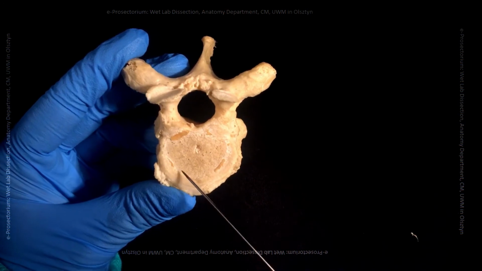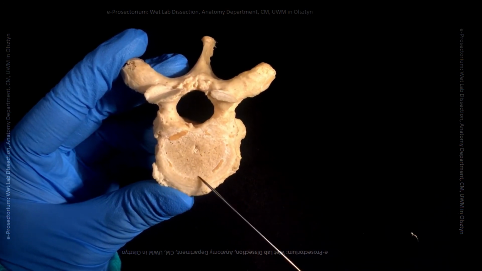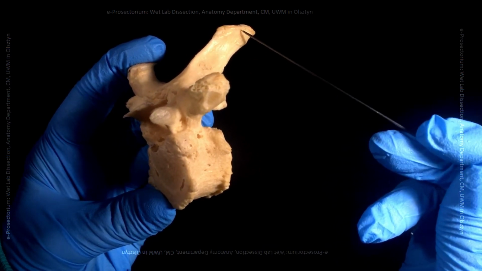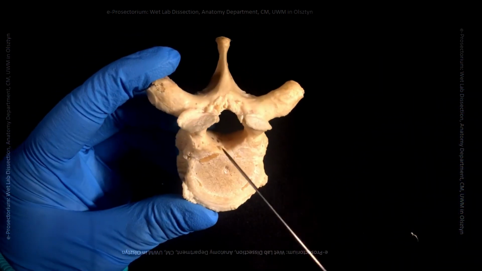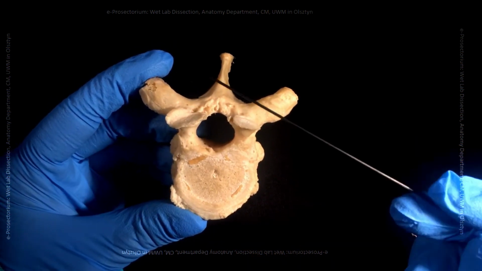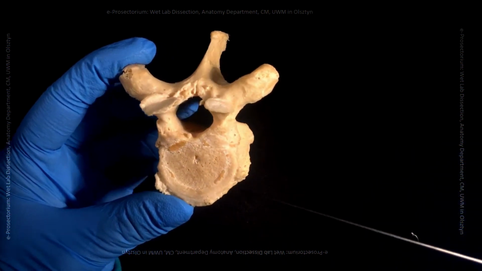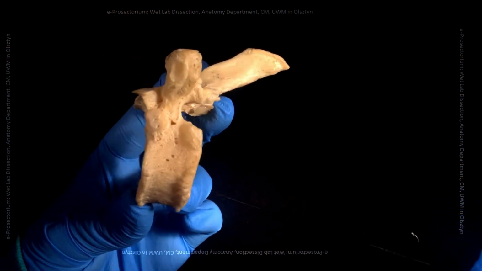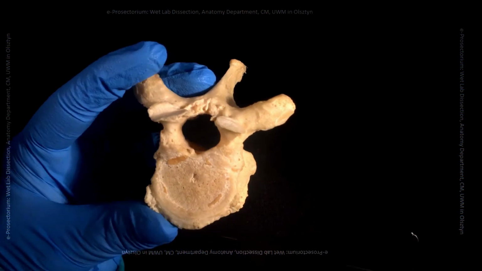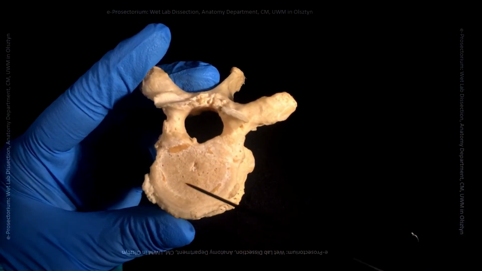The vertebral body is heart-shaped, and the spinous process is long and directed inferiorly. The vertebral foramen is round. Here we have the superior view, the inferior view, the posterior view, and the anterior view.